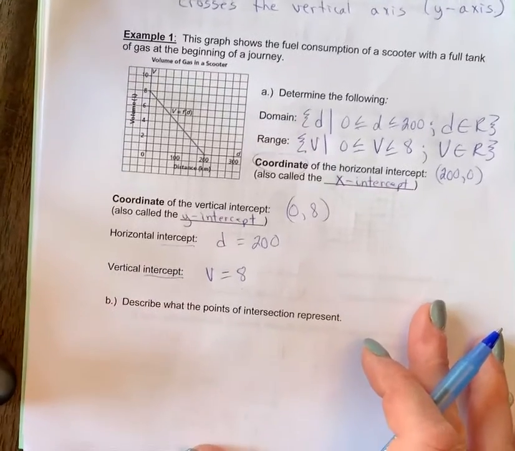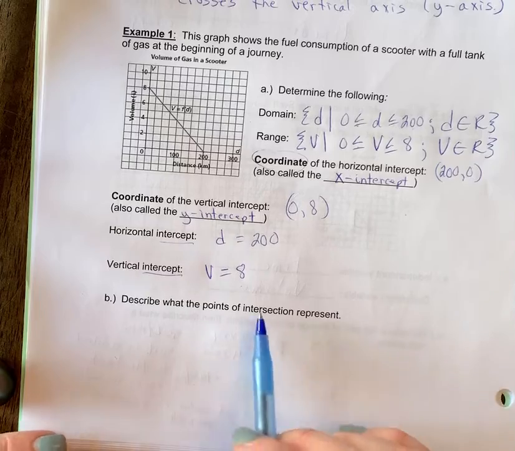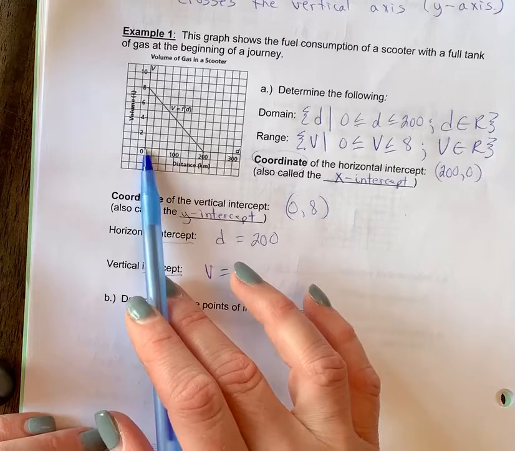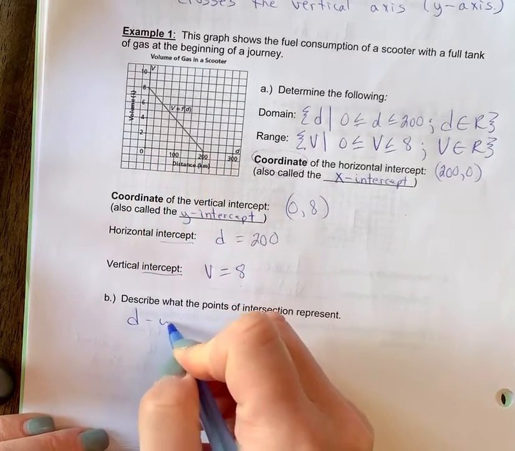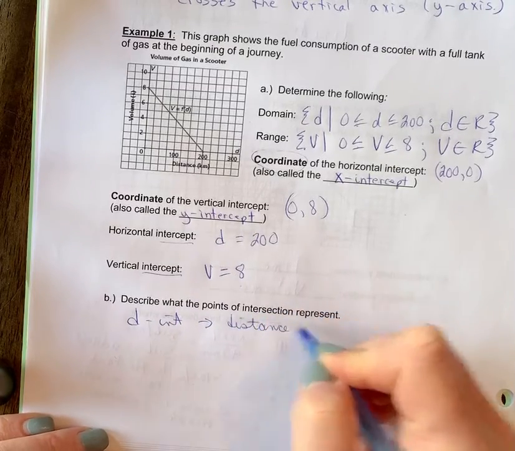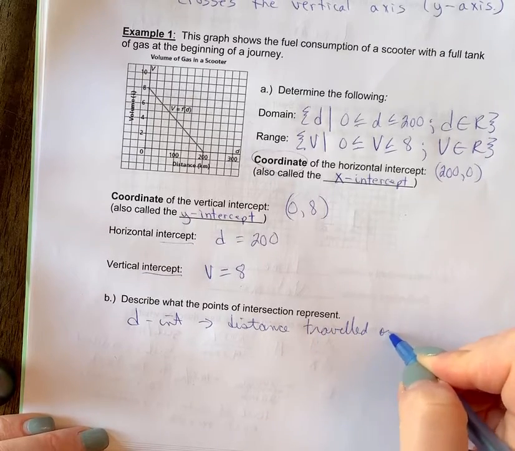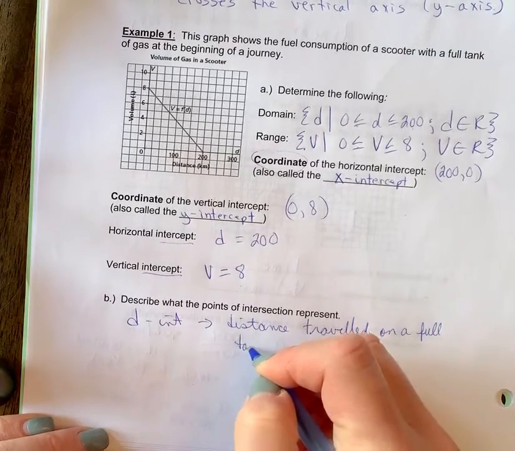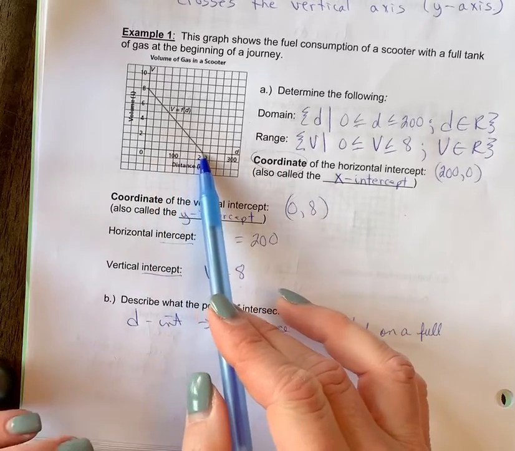Describe what the points of intersection represent. So in terms of the intercepts, we've been talking about the horizontal intercept first at 200. So the D-intercept is the distance traveled on a full tank of gas. So that's how far he could go, and then he had 0 volume.